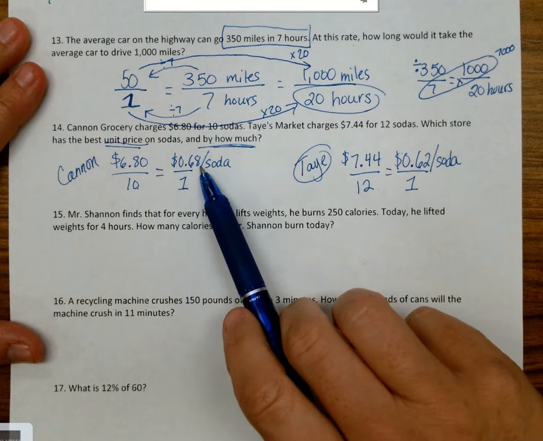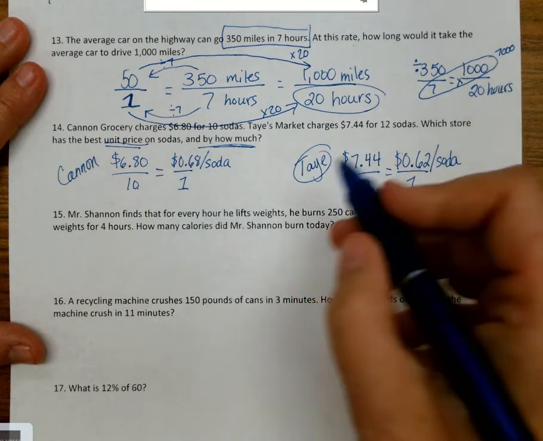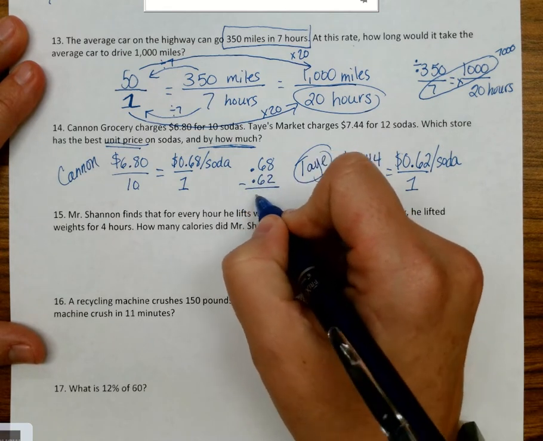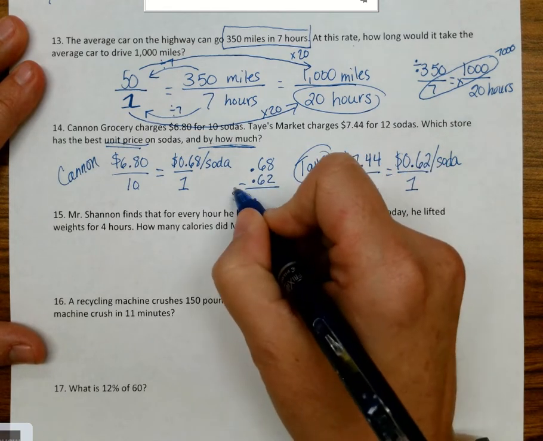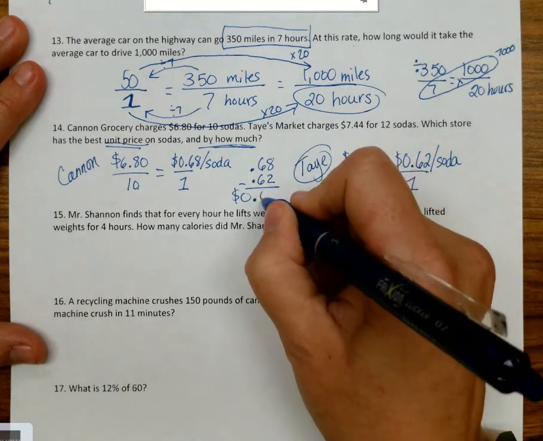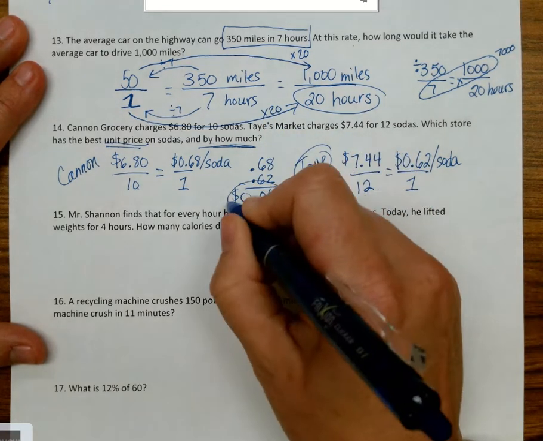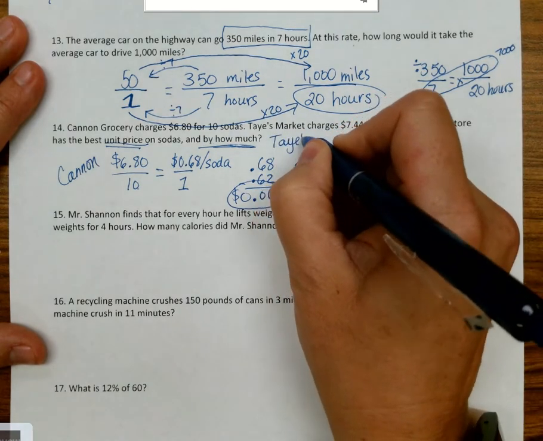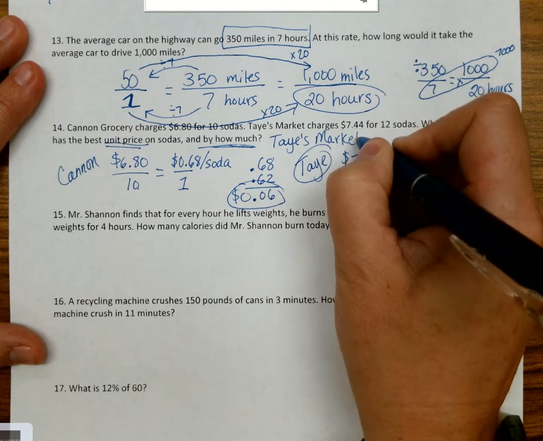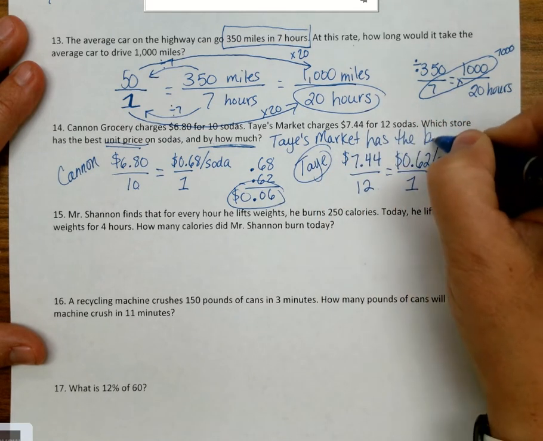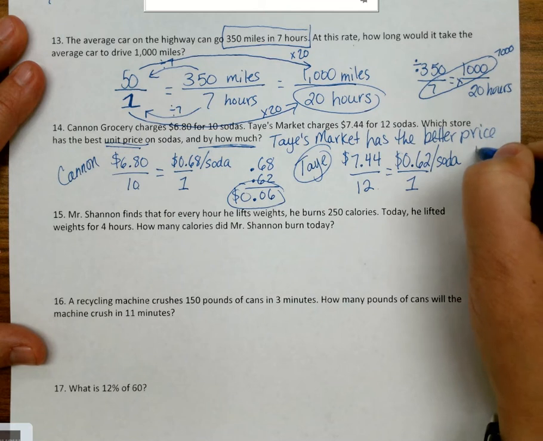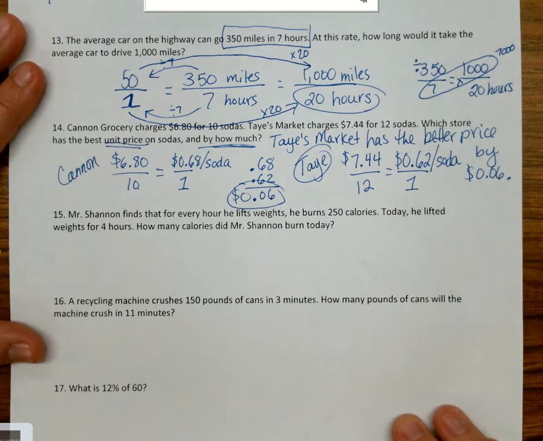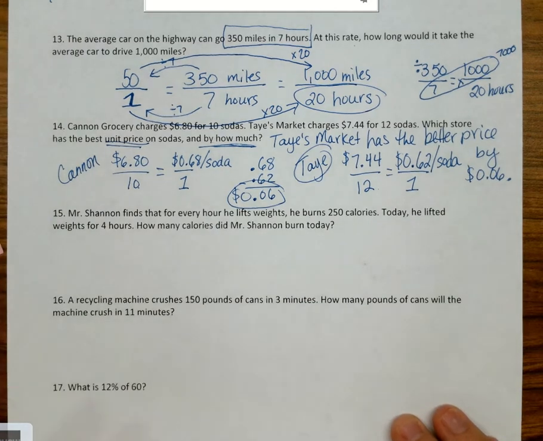So what is the difference between 68 and 62? Well, let's do it right here. 68 cents minus 62 cents gets us to a total of 6 cents. 8 minus 2 is 6. So that's the difference. So for this question, you should say Tay's Market has the better price by 6 cents. All right, because that's possibly how the answer might look on your test.